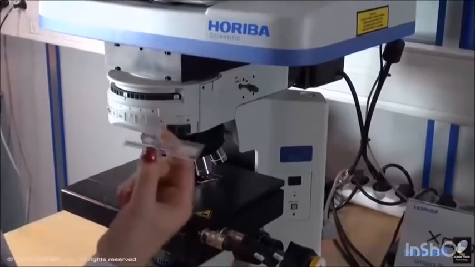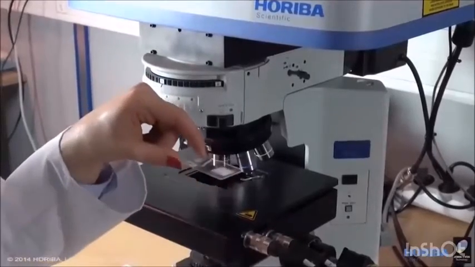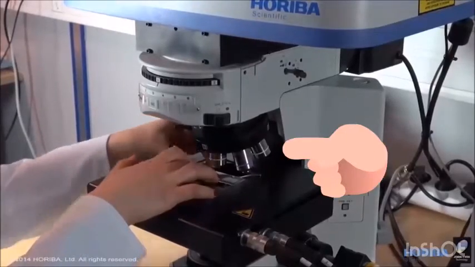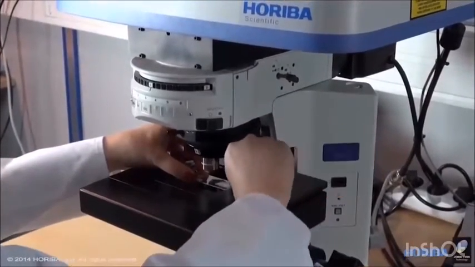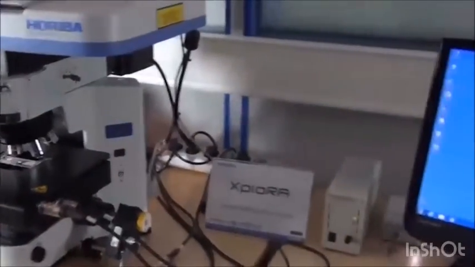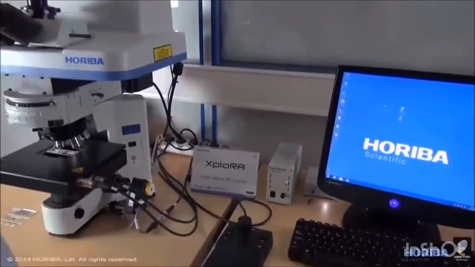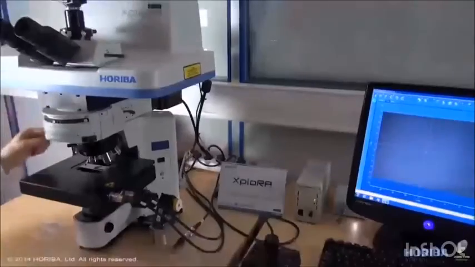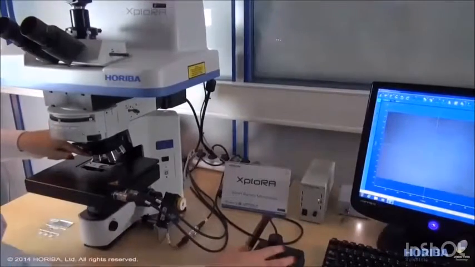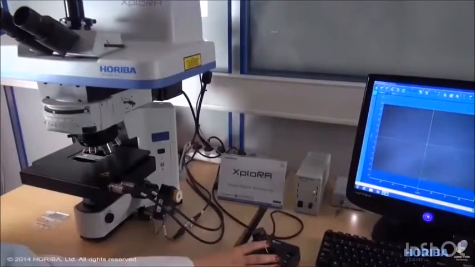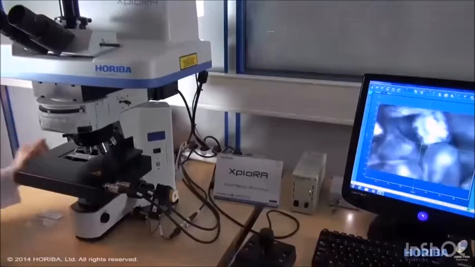The sample is aspirin in powder on a microscope slide. The microscope slide is placed on the motorized stage. First step is to visualize the surface of the sample. So, I will start LabSpec 6 software and I will select the video mode. For the sample visualization, I will choose the 10x objective. Using the joystick and the stage wheel, I will focus on the sample, checking at the same time on the computer screen.